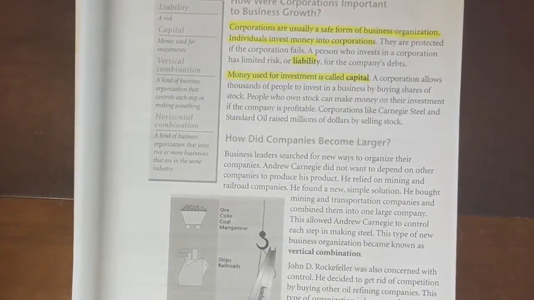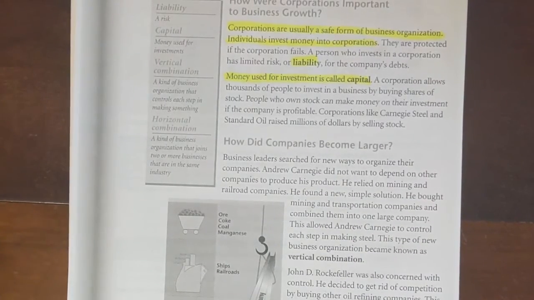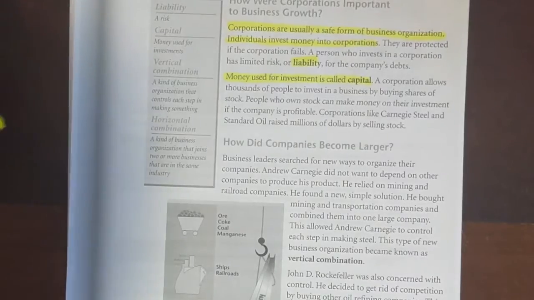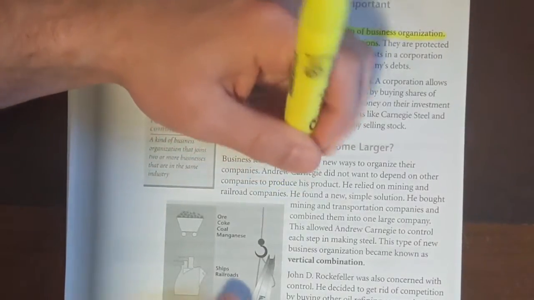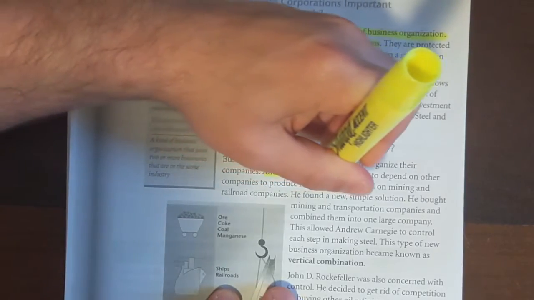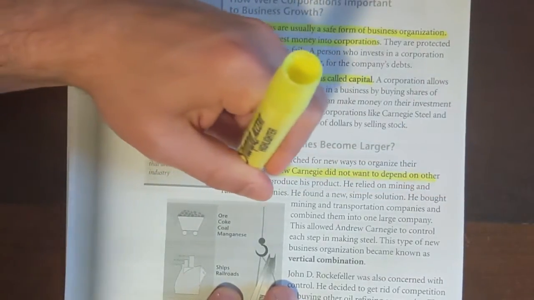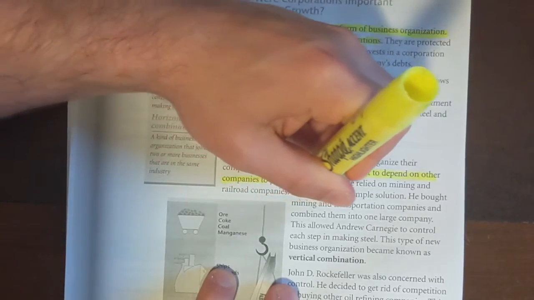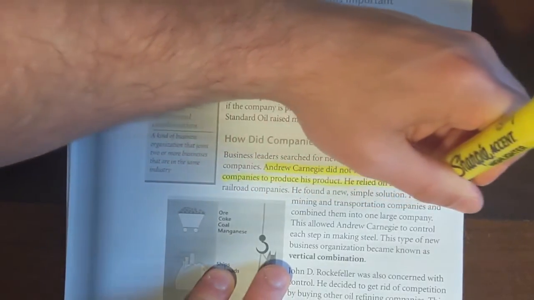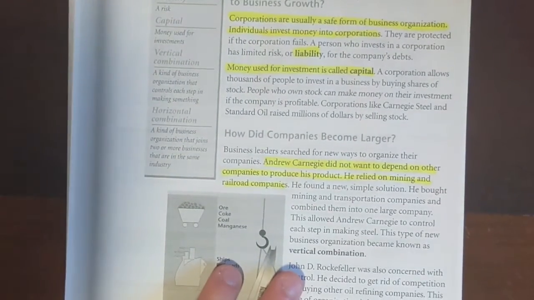So these businesses, like Andrew Carnegie's and John Rockefeller's, wanted to grow. They wanted to make as much profit as possible. Andrew Carnegie, for example, did not want to depend on other companies. He knows that he's got to have the mines to dig up the iron. He knows that he's got to use the railroads to ship it and be able to process this iron, turn it into steel.